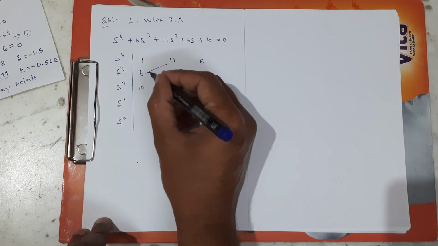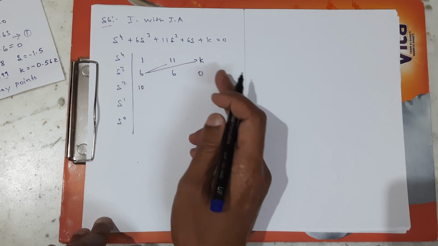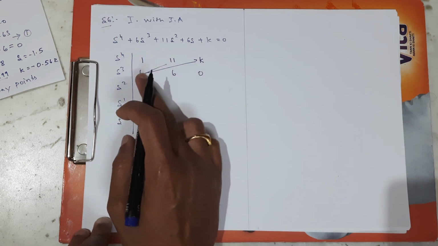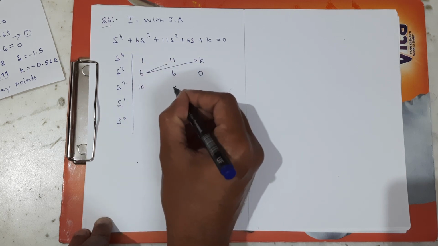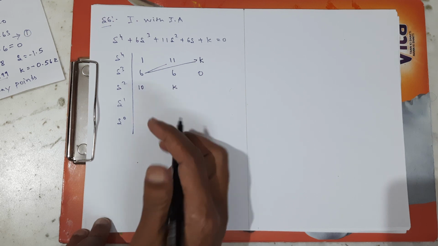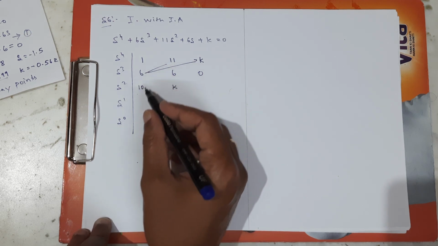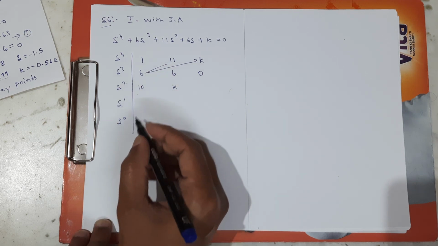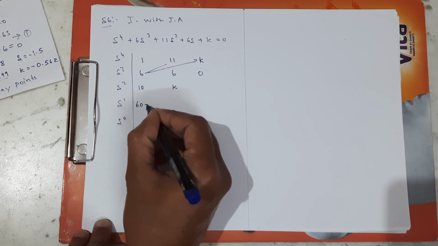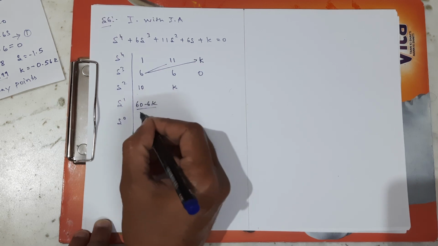Next, in the same way, 6 into k minus 0 into 1 divided by 6, so that will come to k. In the same way, now I am going to use these two rows to construct this row. So this will be 60 minus 6k divided by 10.